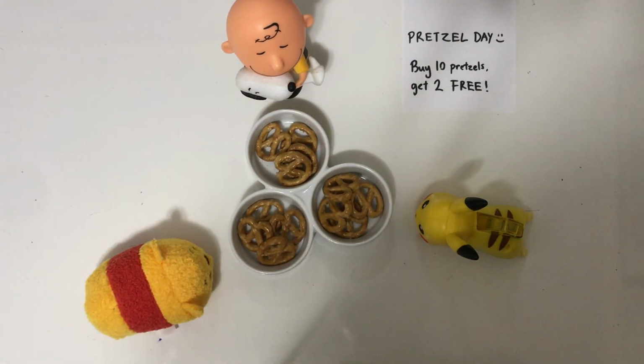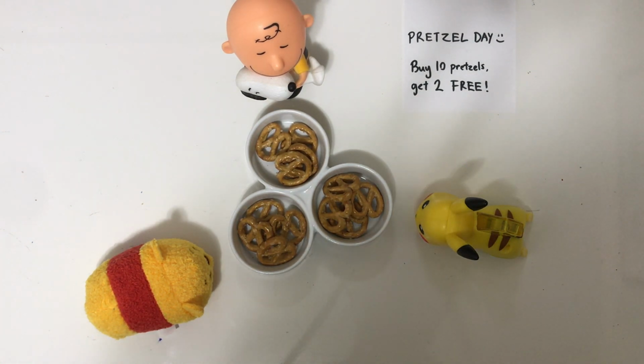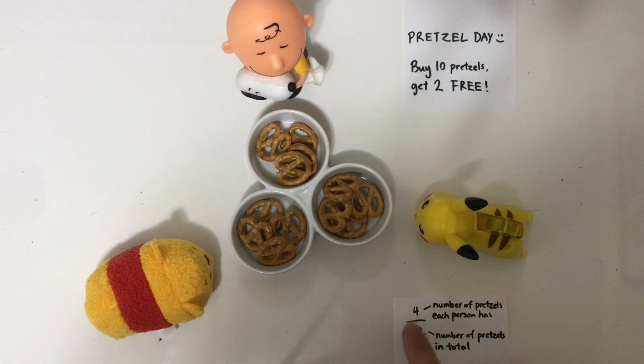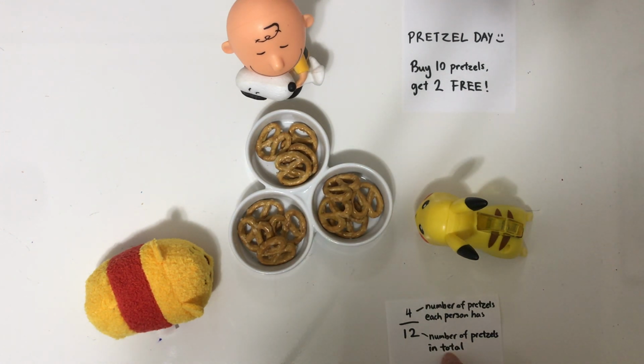Now, what's a mathematical expression we could use to represent the number of pretzels each person has and relate them to the number of pretzels they ordered? Well, one way we could do this is by using fractions. Now you're going to see there are 2 numbers here that make up a fraction. The first number, on the top, represents the number of pretzels each person has. And the number on the bottom represents the number of pretzels that they ordered.